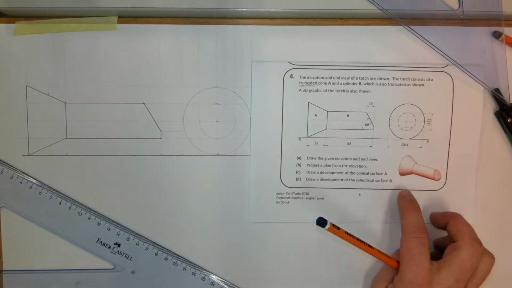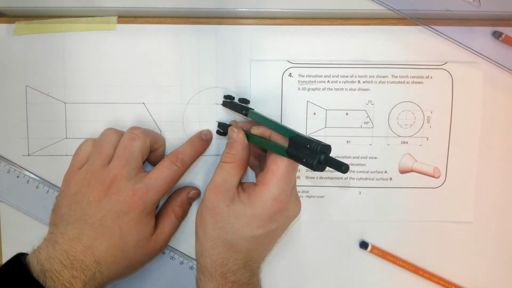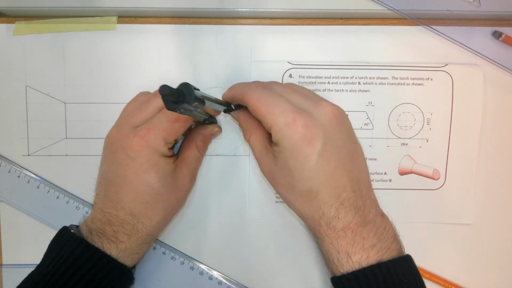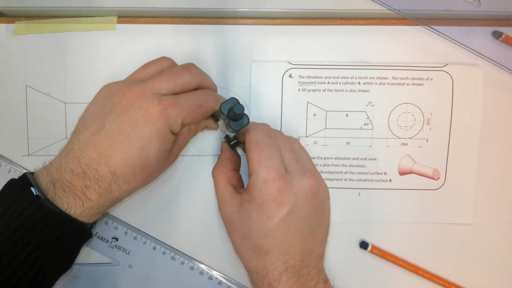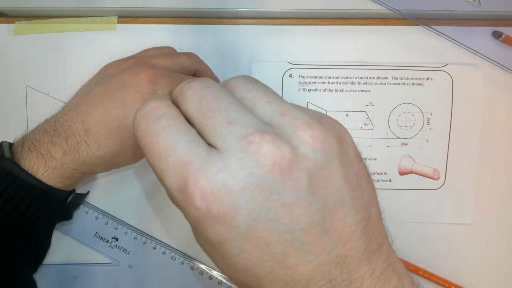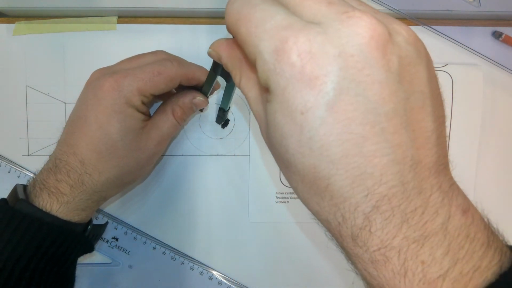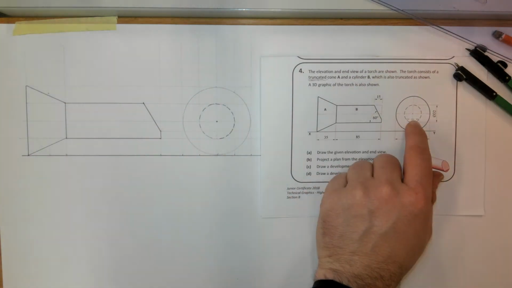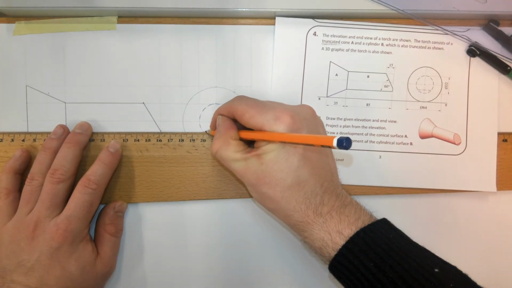Now, I'll start completing the end elevation there. So I might circle in there, it's hidden detail. Alright, and then this line here is this point brought over, and it's hidden detail.